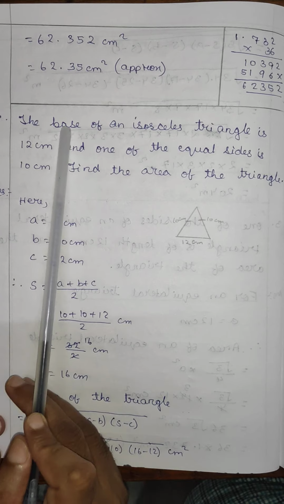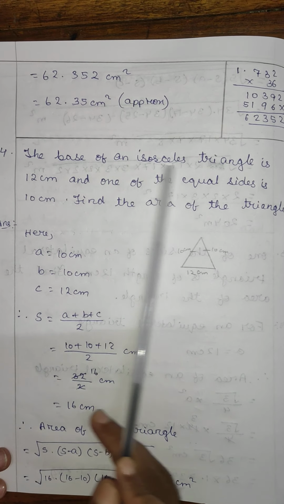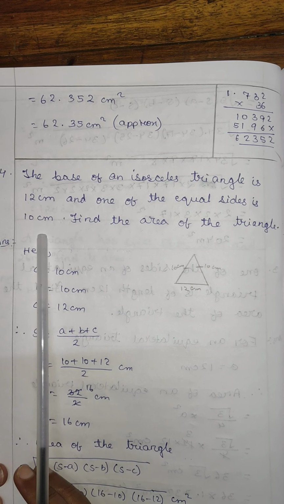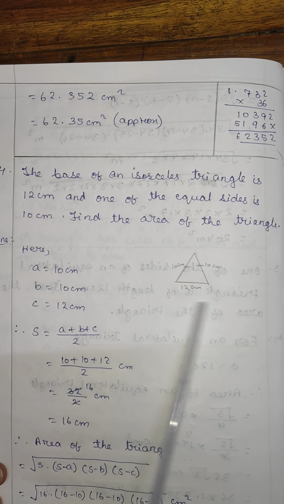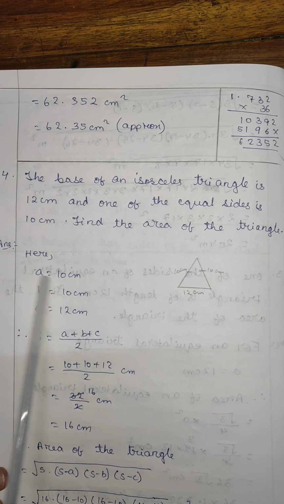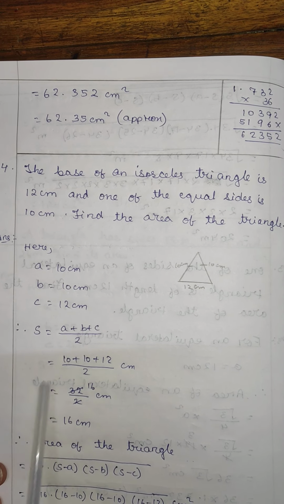Question number 4. Base of an isosceles triangle is given 12 centimeter. One of the equal sides is given 10 centimeter. Find area of this triangle. So in this triangle two sides are equal, both will be 10, 10. Base is 12. So select A, B, C, semi-perimeter calculation.